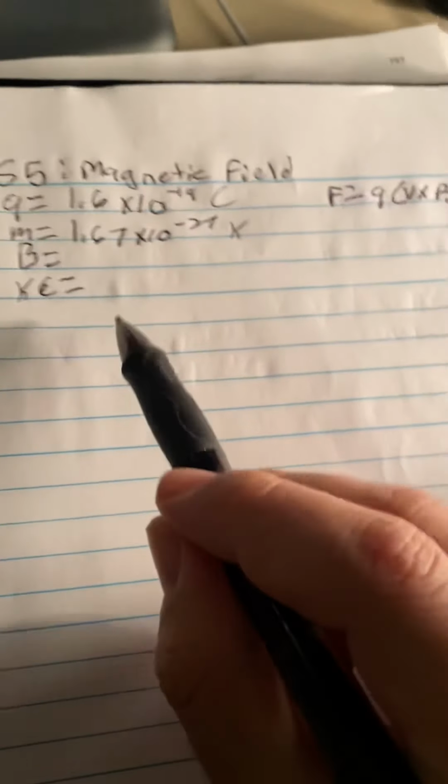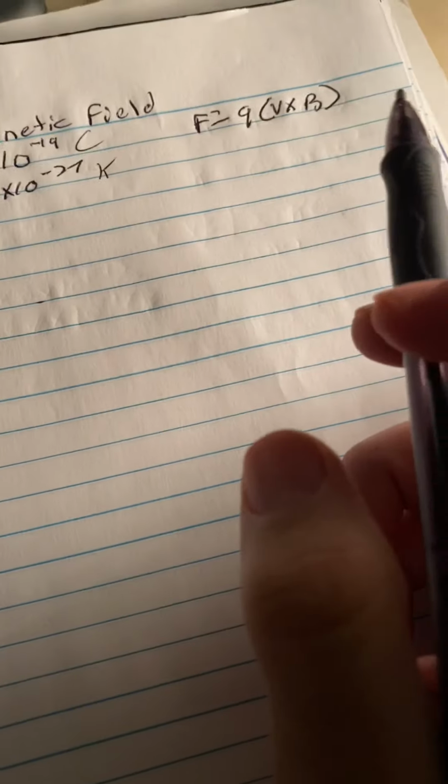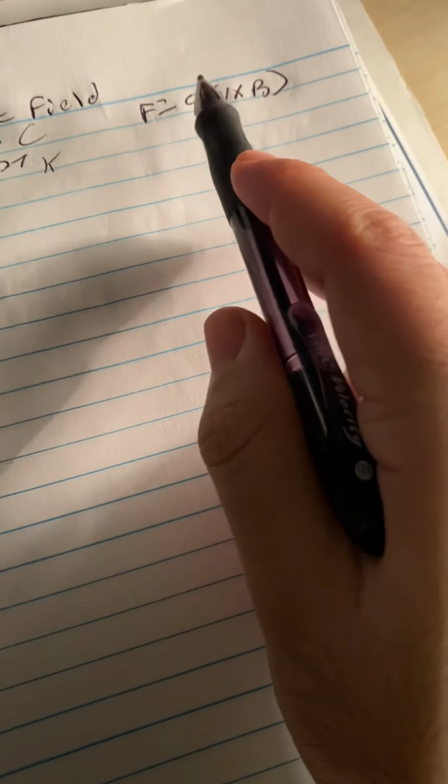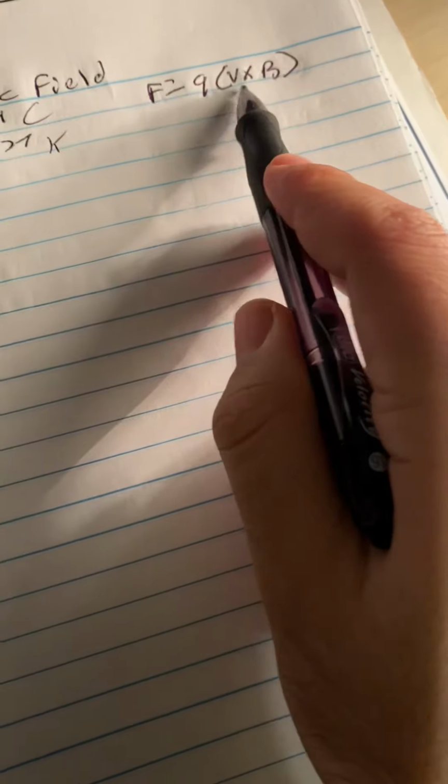To do that, we use the magnetic force equation, which is F equals the charge times the velocity times the magnetic field. The charge and the mass are general, so we just look them up for the proton, so we know that's never gonna change. So we have to solve for what we know. We know both the charge and the magnetic field. We don't know the velocity. We have to solve for the velocity.